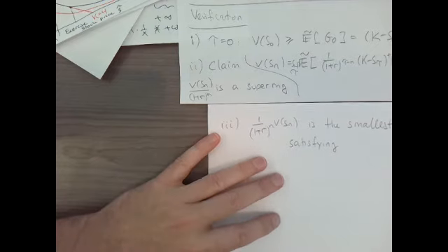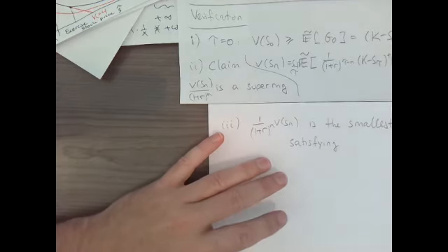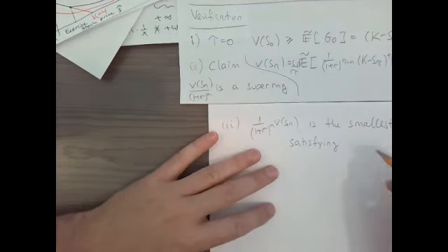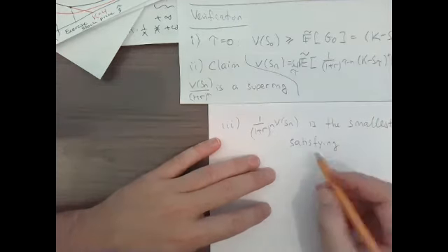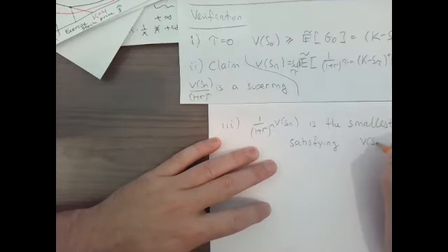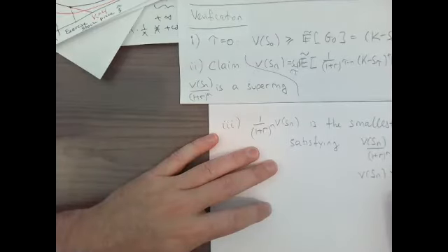This is the smallest process satisfying that V of Sn over 1 plus R is a supermartingale, and V of Sn dominates K minus Sn positive part.